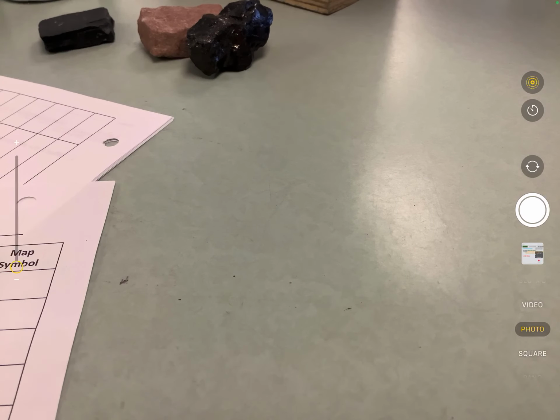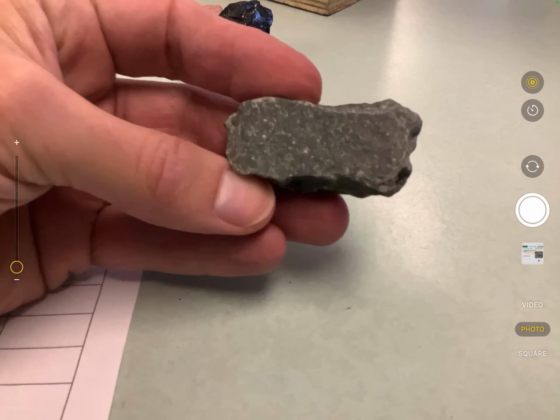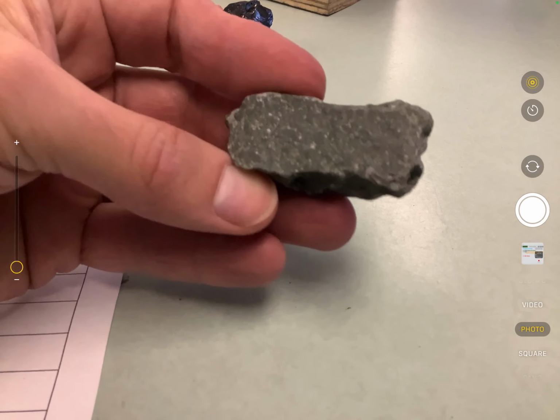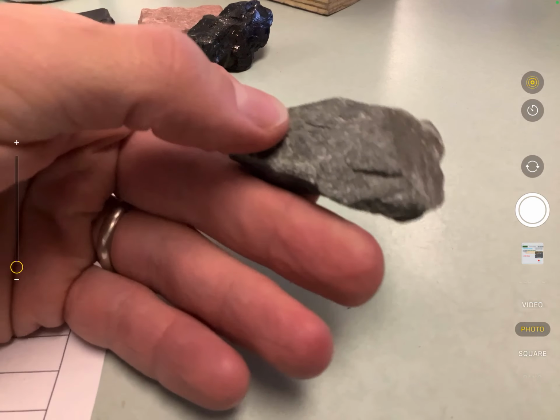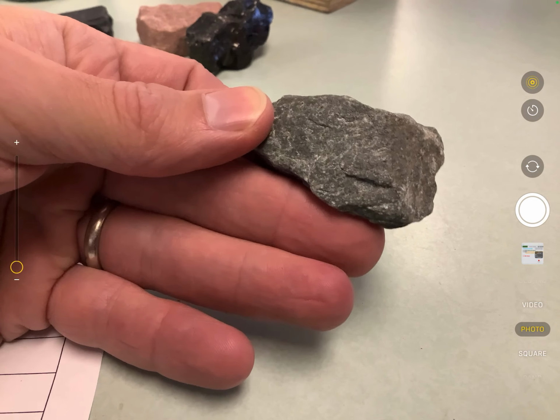Number four is phyllite. Phyllite is pronounced "fillite," but it's spelled P-H-Y-L-L-I-T-E. Phyllite's got a little bit of a shinier look to it than slate does. It's a little bit more metamorphic. There's phyllite.